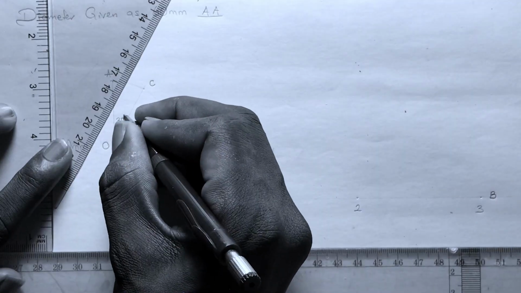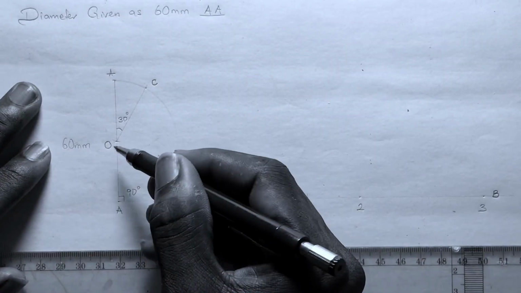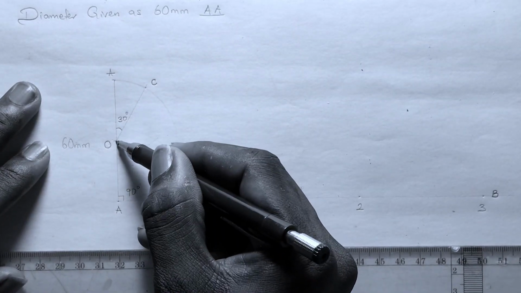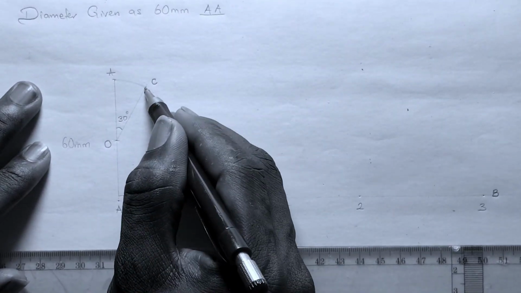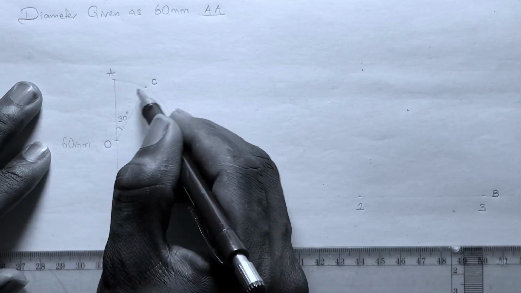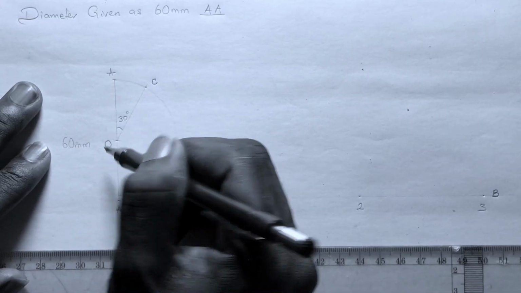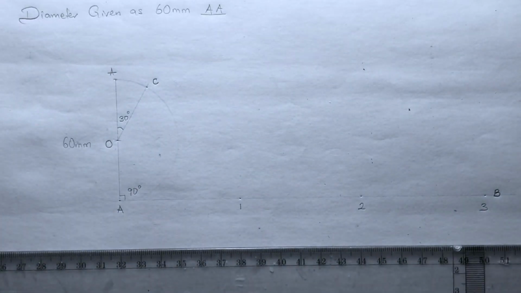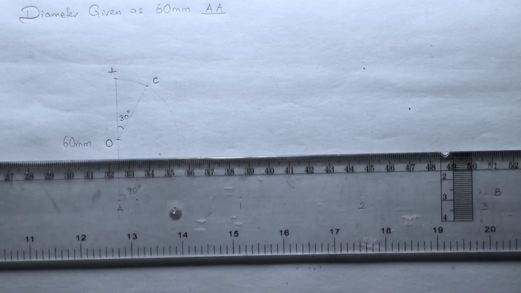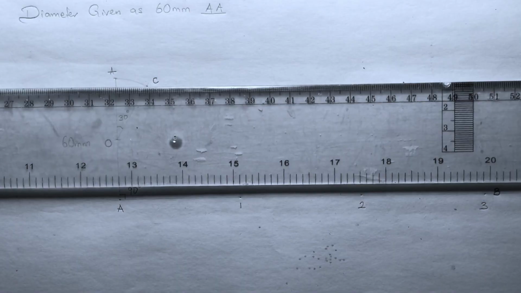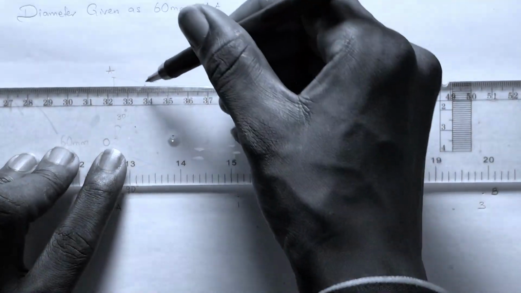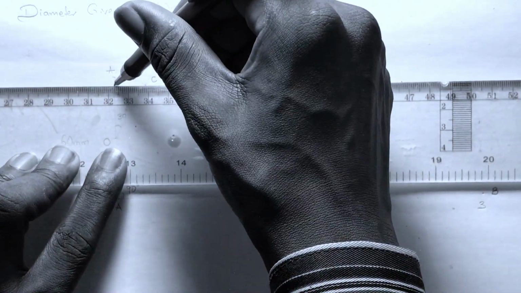So we have the angle here to be 30 degrees. The next thing after drawing our OC which is 30 degrees to point AA is to draw a perpendicular line from point C to the line AA. To do this, we're going to be making use of our T-scale, ensuring that it is perfectly and horizontally aligned on our construction sheet.